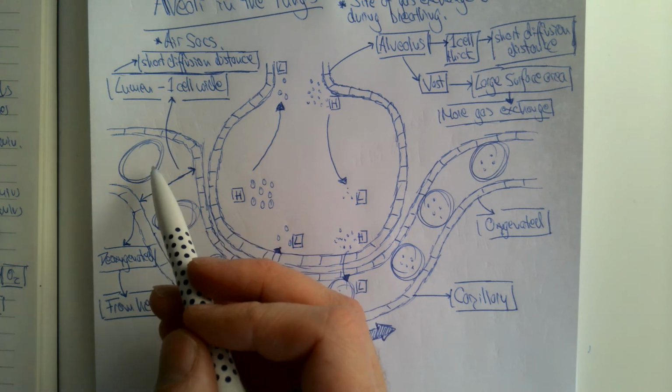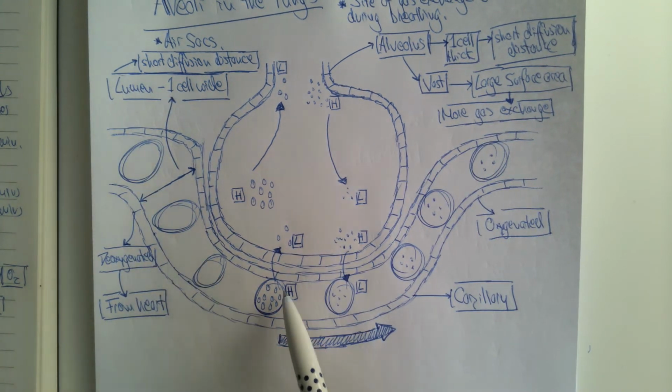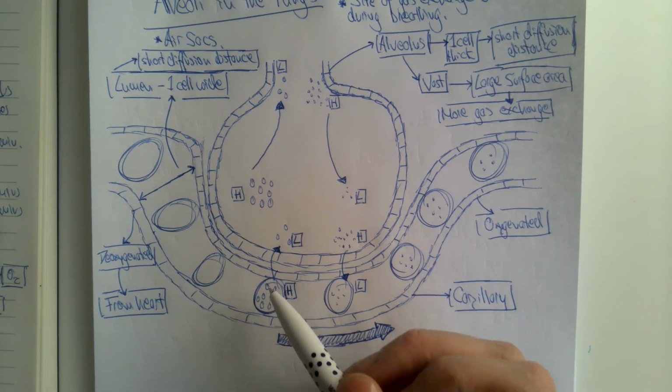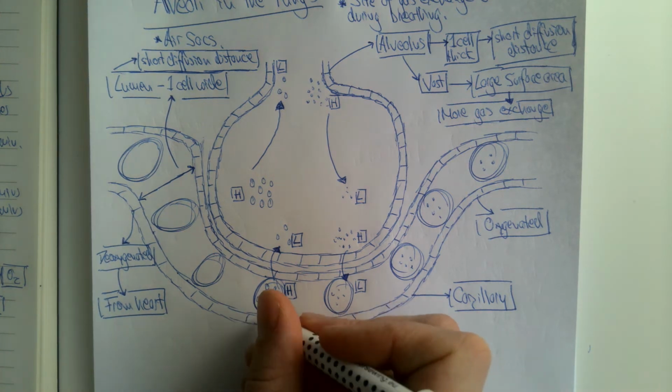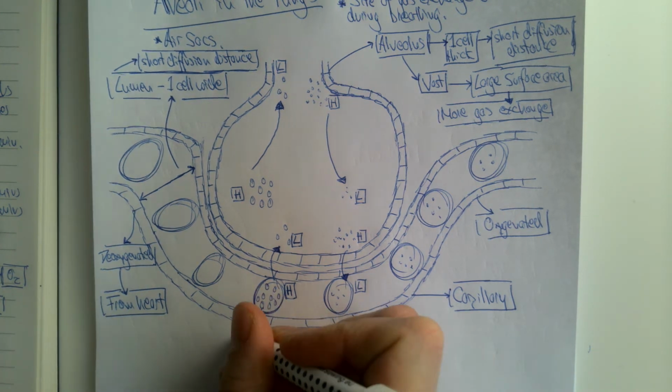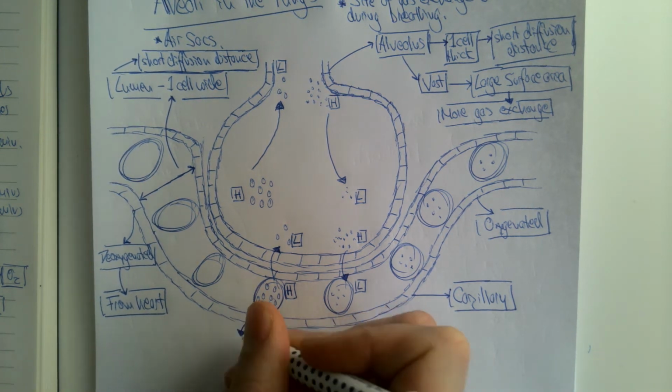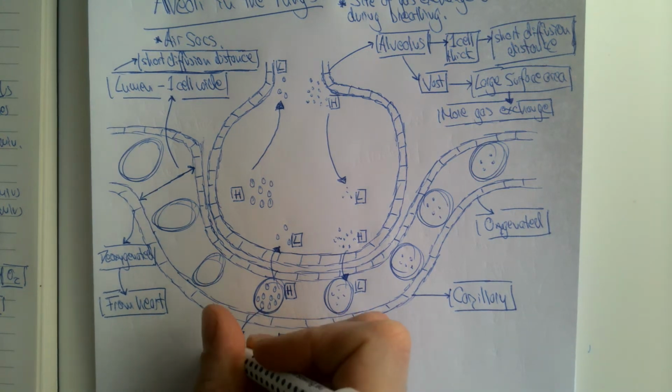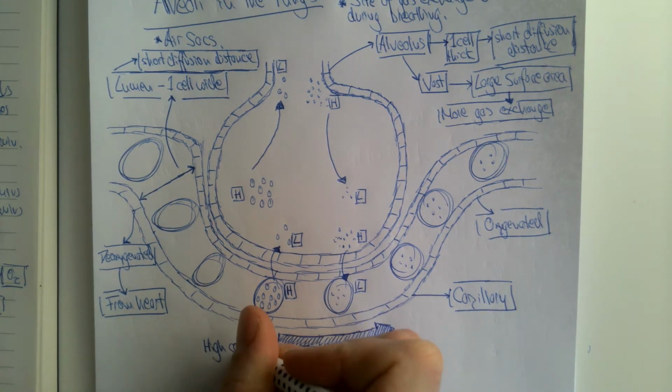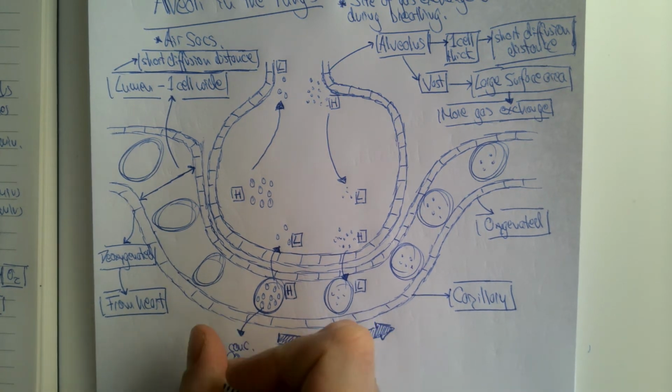Now, these blood cells carry high quantities of carbon dioxide. So a high concentration of CO2.